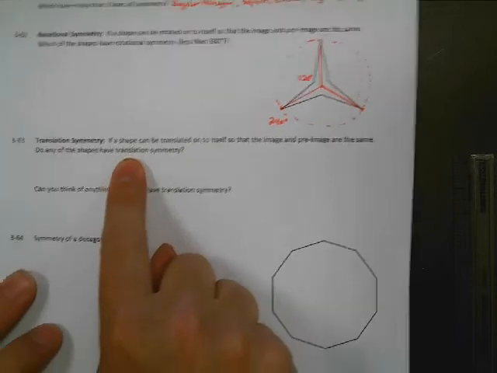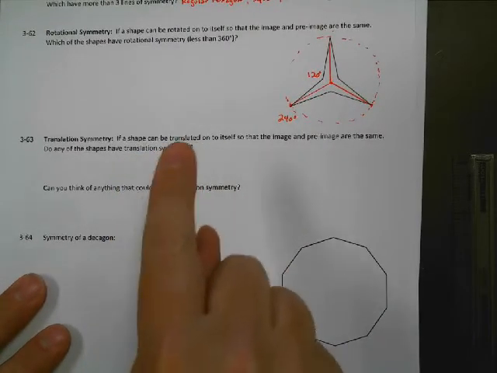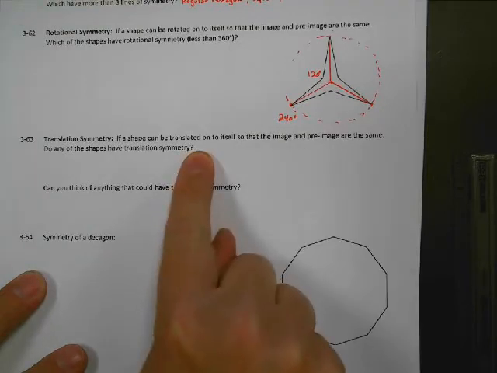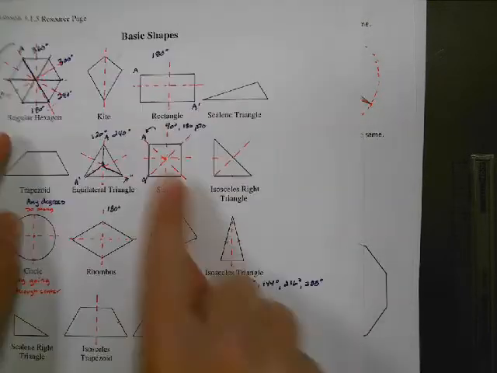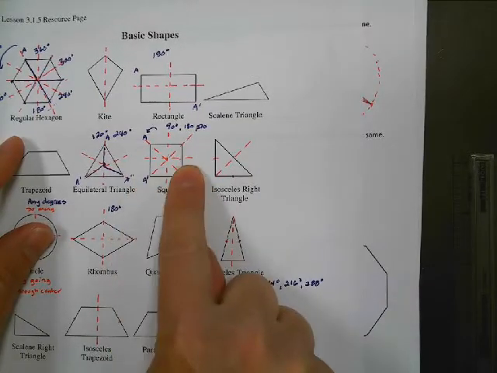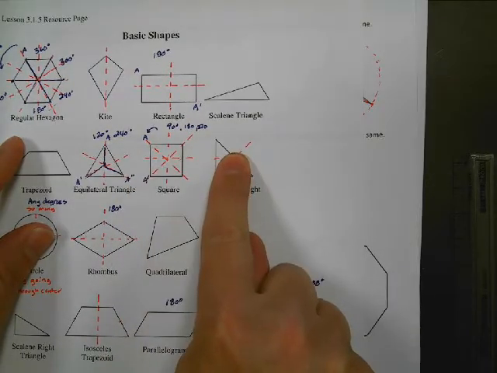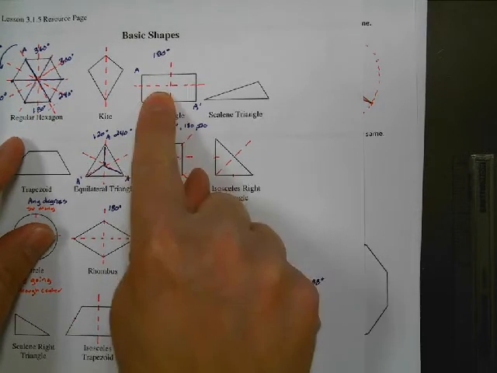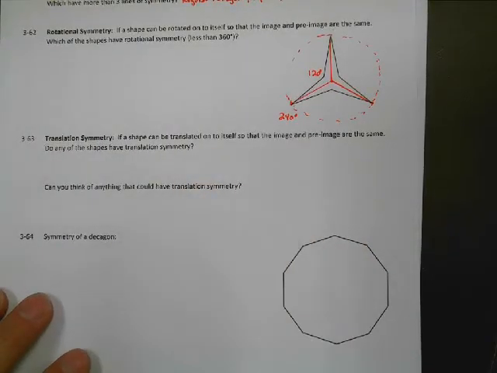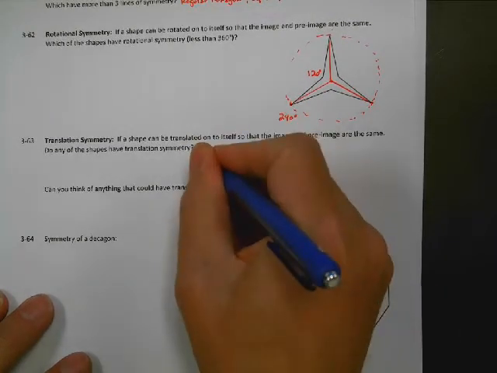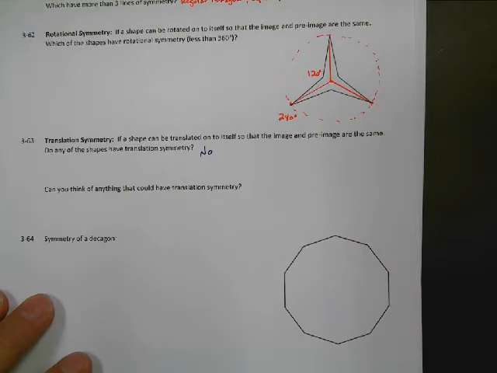Next part, translation symmetry. So translation symmetry is when we take a shape, remember, and we move it right or left or up and down, and then we say, okay, is it going to be the same? Well, all of these shapes, if I start moving them, they're not going to be on top of each other. Like if I move this one to the right, it's not going to be on top of itself. If I move it up, it's not going to be on top of itself. So none of these shapes have translation symmetry, because translation is just where we move it up and down, left and right. So do any of those shapes have translation symmetry? No, they do not.